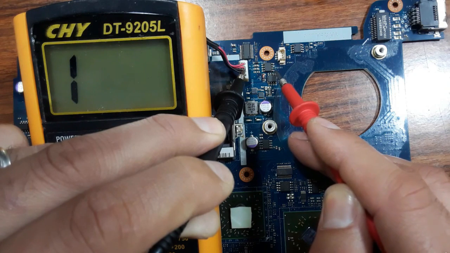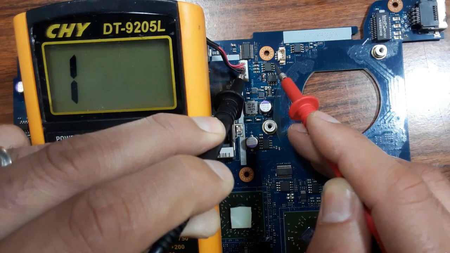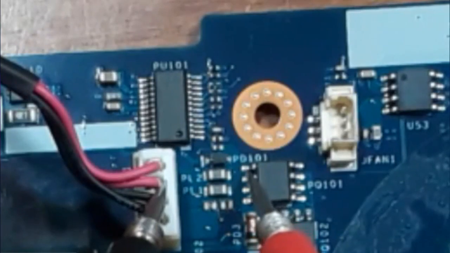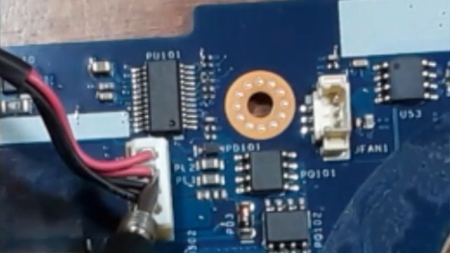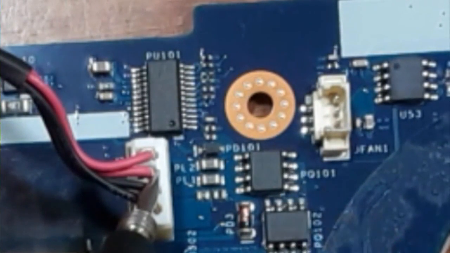So the first pin, the second, and the third always are the source in every MOSFET. And the 4th pin is for the drain. The drain contains 4 pins that are connected together, as you can see. All these pins are connected together. Also the source has 3 pins that are connected together.